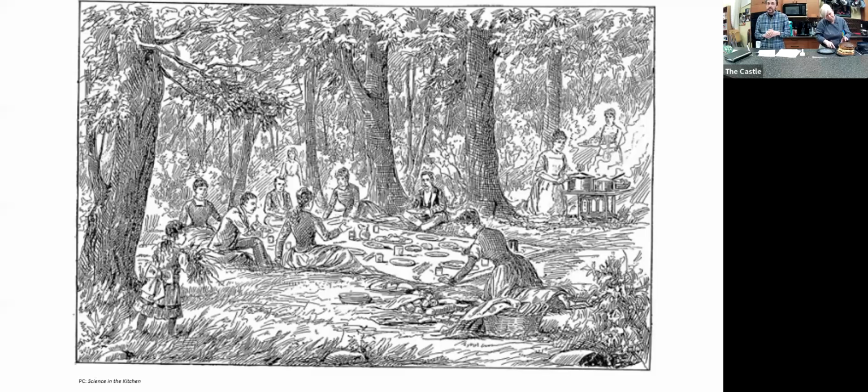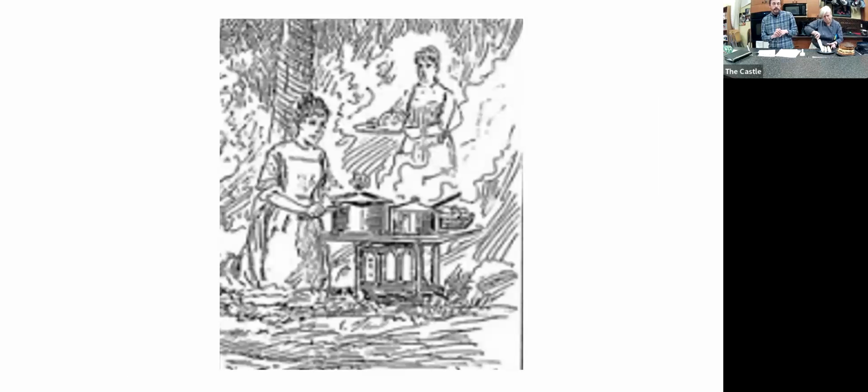So if we look at this image, if you look on the right-hand side, and go to the next slide, we've zoomed into that. So what we see is actually a small stove that they would have brought with them. It didn't mention that to pack, but if we look at these images, it was popular to have those small stoves packed. And we're going to take a look at another image, kind of show these a little bit better.